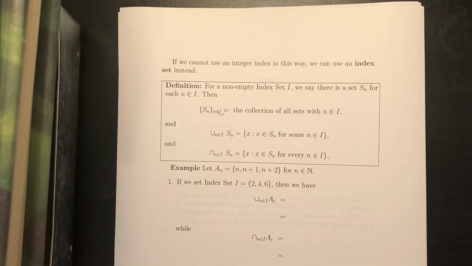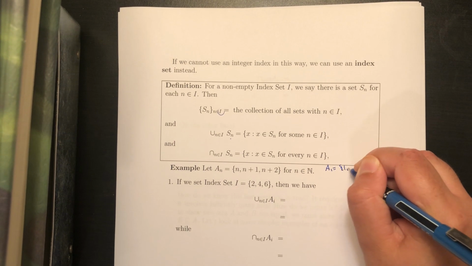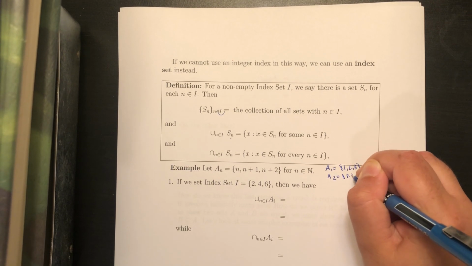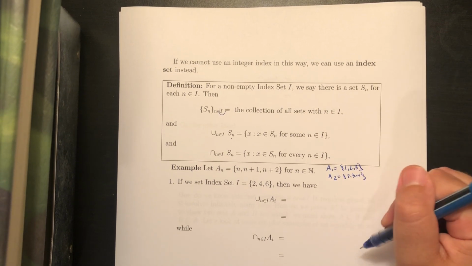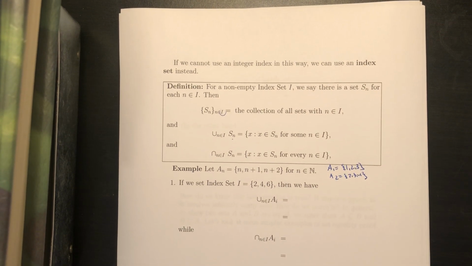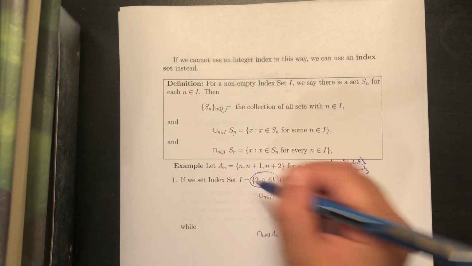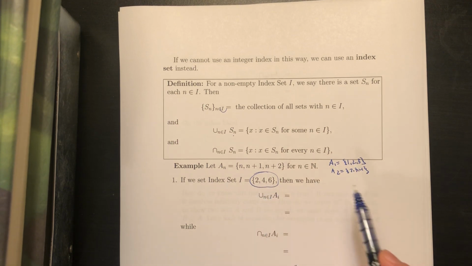These are the same sets we talked about in the last example. So A1 would be the set containing 1, 2, 3. A2 would be the set containing 2, 3, 4, etc. It's just that now, instead of only having 15 possible sets, we've got infinitely many. Now if we set the index set equal to 2, 4, and 6, this is saying we're only going to consider the sets A sub 2, A sub 4, and A sub 6.